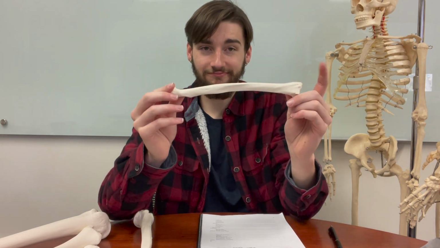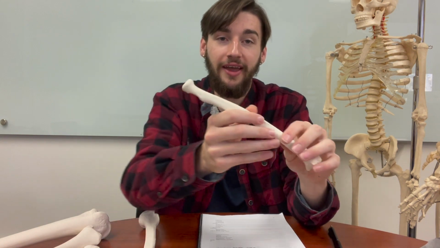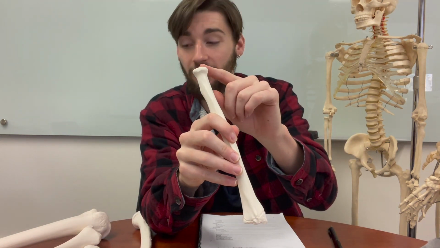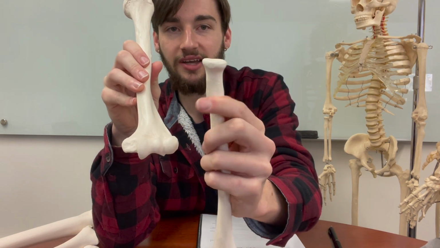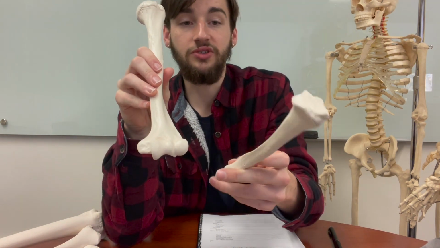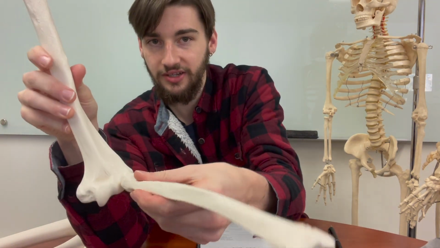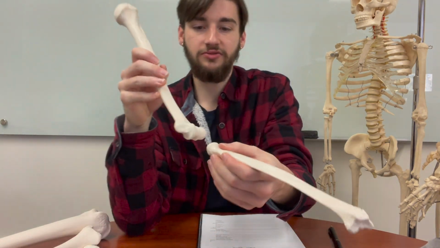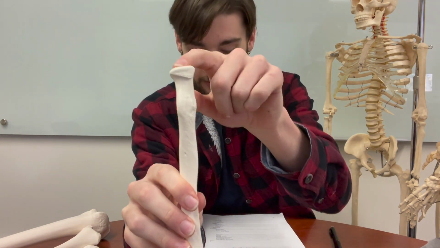All right, so next we've got the radius. For the radius, the first thing that we need to find is our head. So the head of the radius is going to be the side that articulates with that capitulum that we talked about on our humerus, right? So if we've got the humerus right here with the capitulum, we see that the head of the radius, this flat round structure, is going to articulate with that capitulum, right? See how that articulates? Flat round structure. All right, so we've got that head of the radius, that's going to be right here.